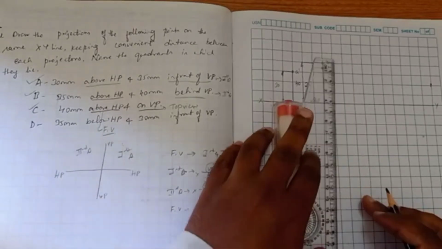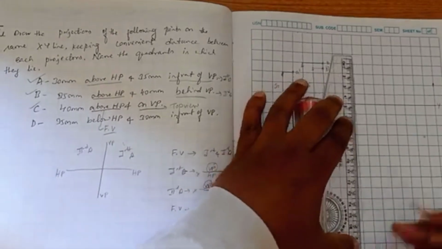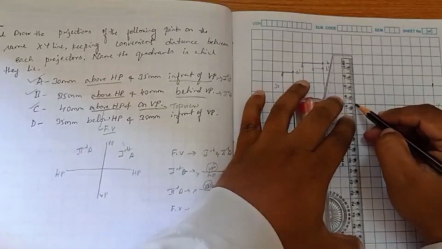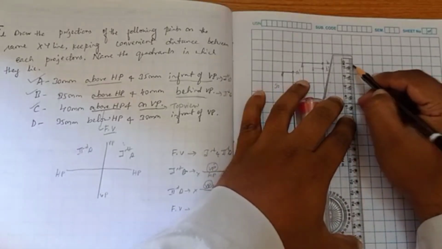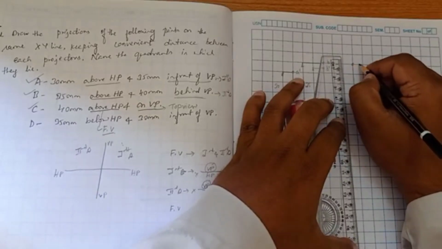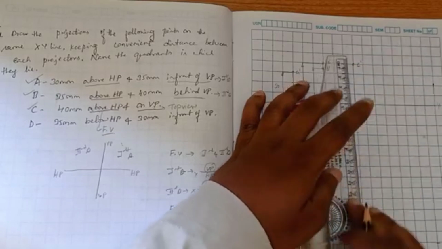That's why you draw a 40 mm line, that is 4 boxes, and put a point. So that is the front view.